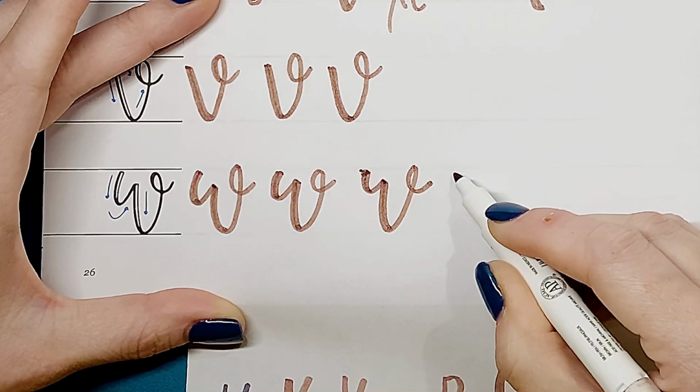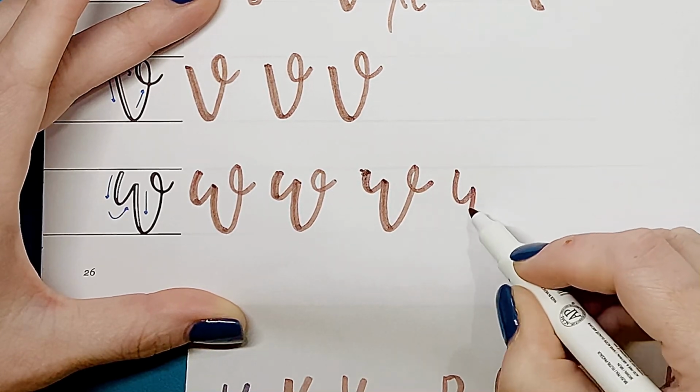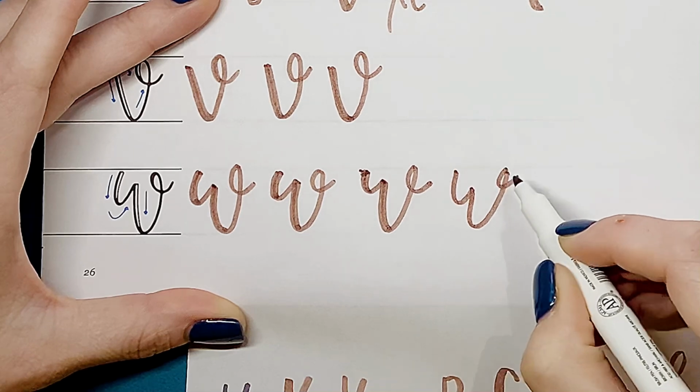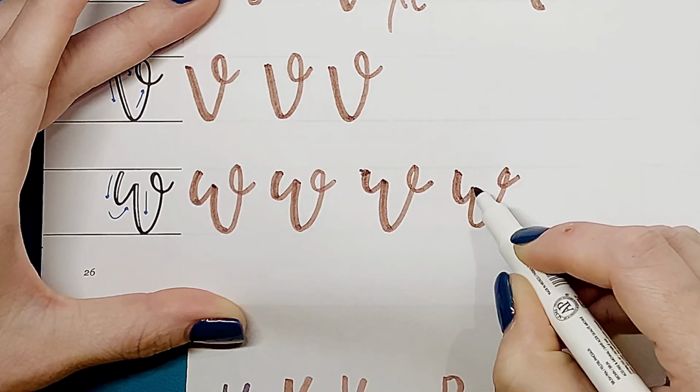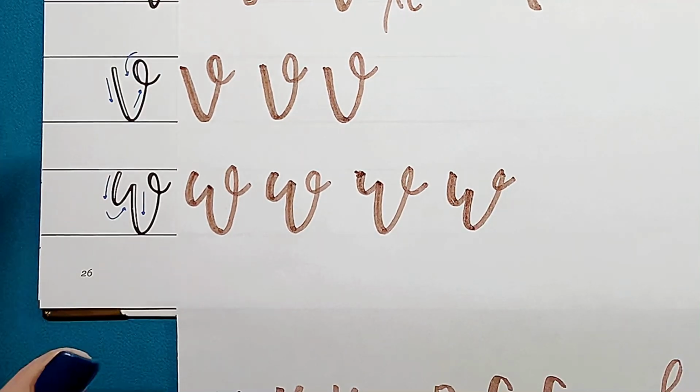Freehand it again. Let's do one more time. Little U, big U, swoop. We got the brush strokes. All right, not so bad.